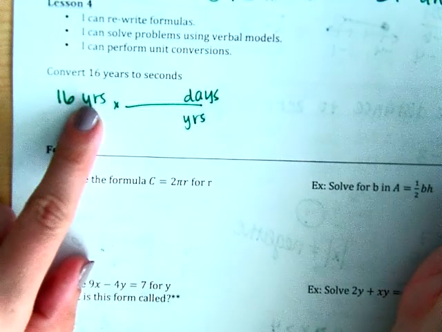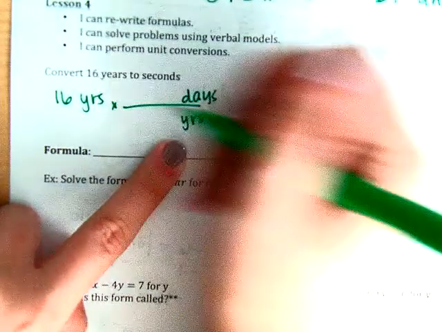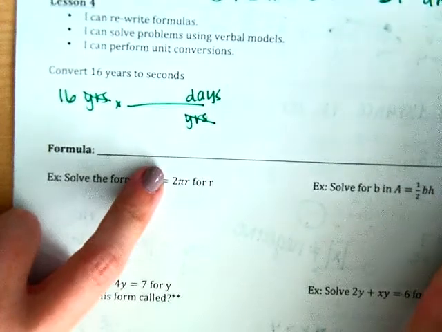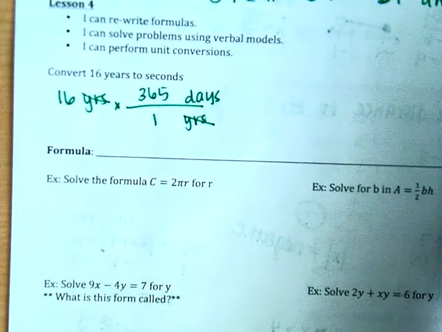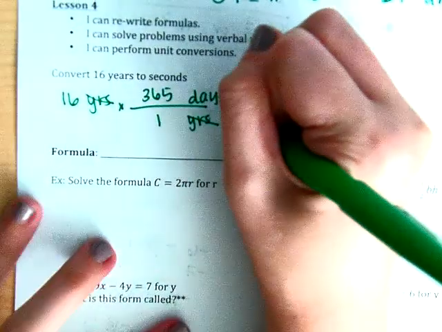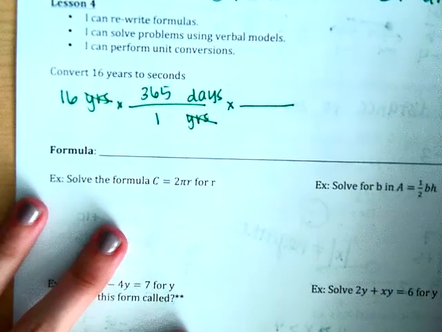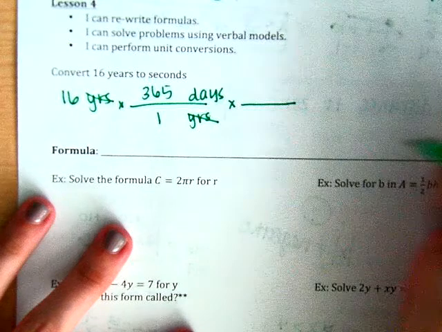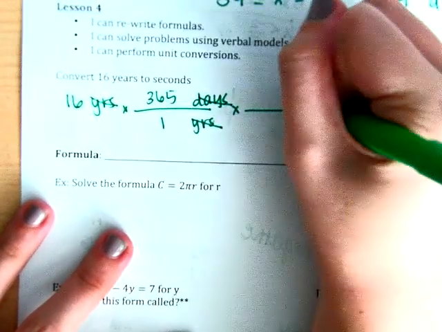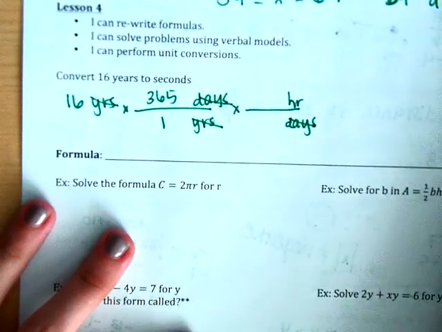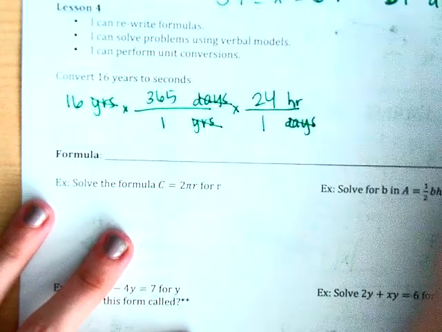Since years are on top over here, they have to be on bottom over here so that they can cancel out. 1 year is 365 days. Okay, now we got days. Anybody know how many seconds in a day? Yep, me neither. But we want days to cancel out like this. So let's go days to hours. 24 hours in 1 day.